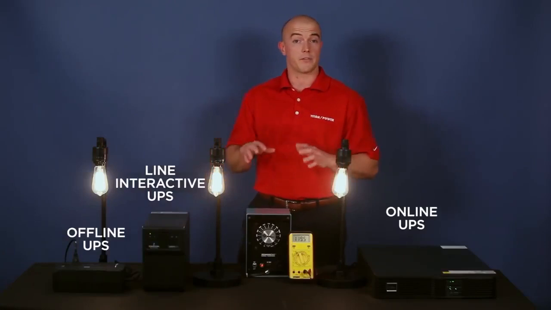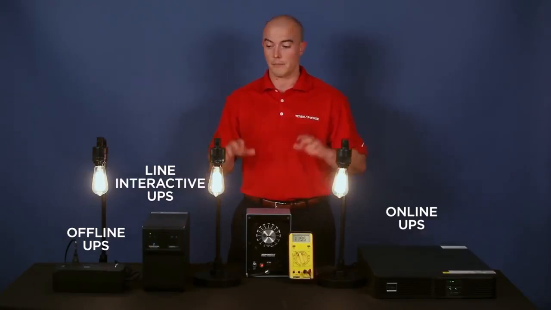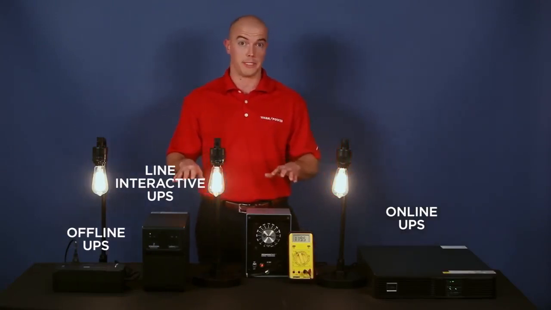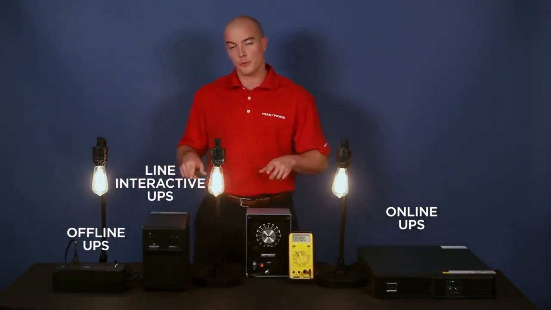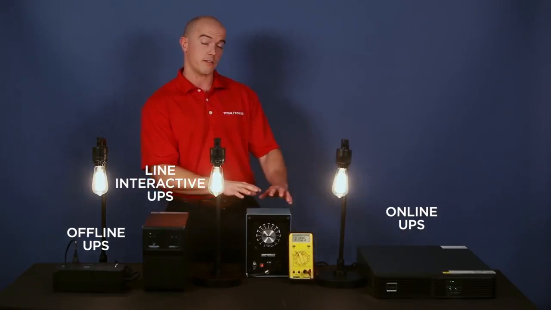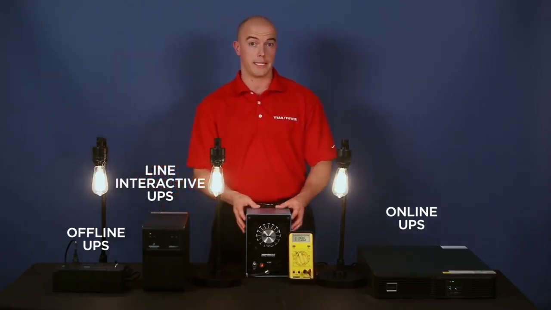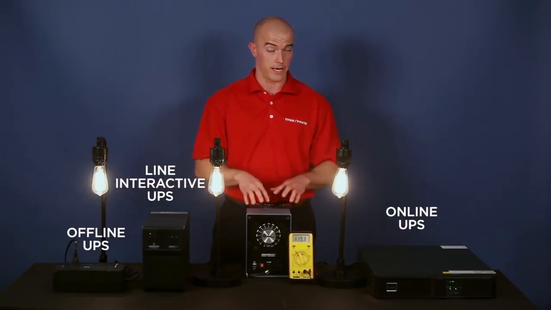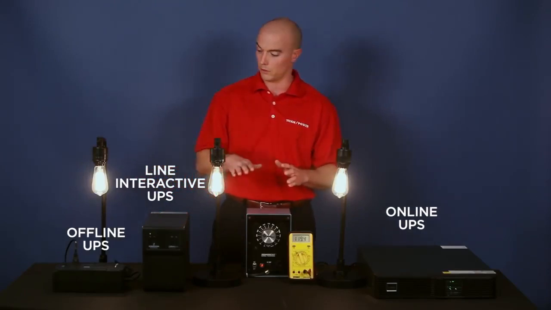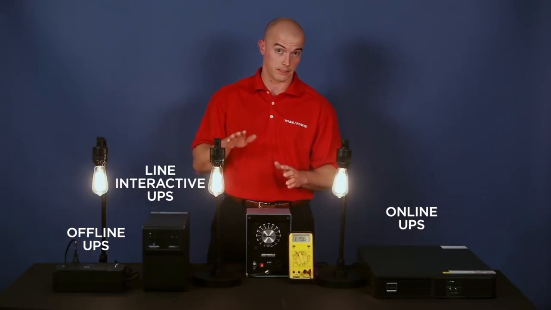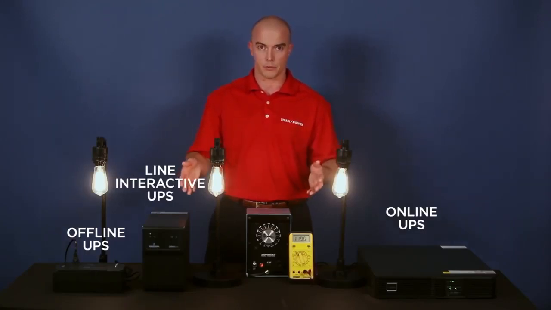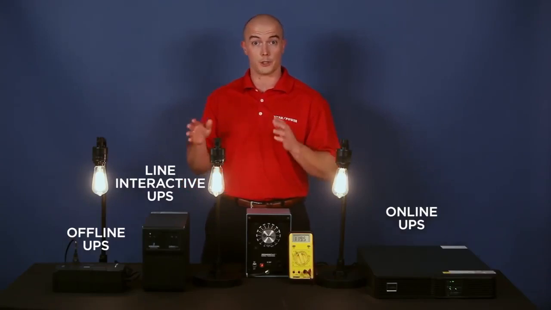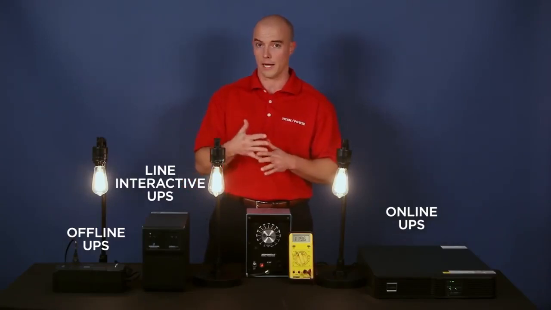To better explain the differences in UPS topologies, let me demonstrate by using these lamps to simulate the output of each UPS. Each UPS is plugged into this variac, which is going to simulate the input or utility power. As I manipulate the variac, the voltage will go down or spike slightly up, affecting the input voltage to the UPSs. The lamps will be the load and show you what the UPS load would actually see.